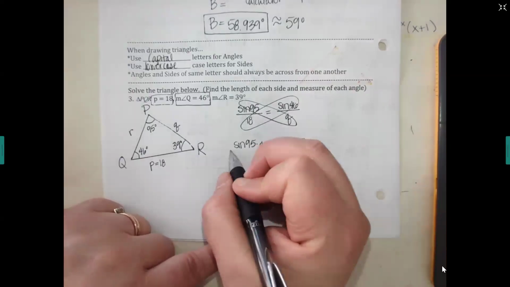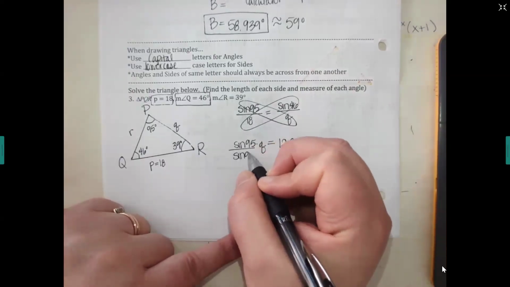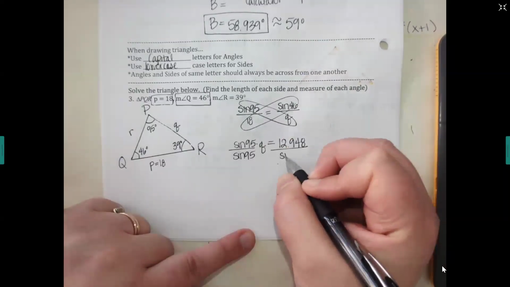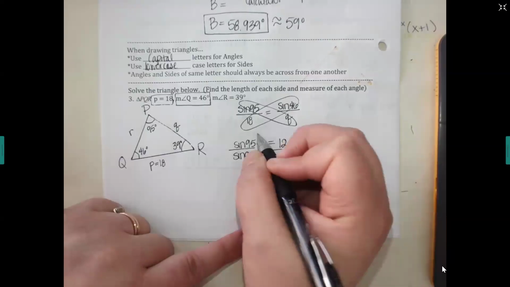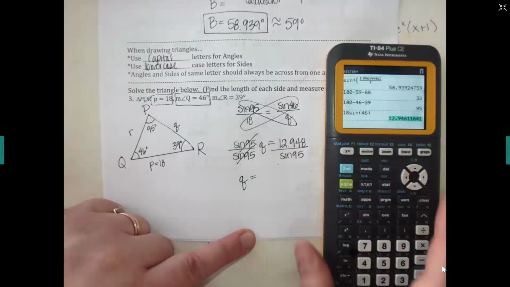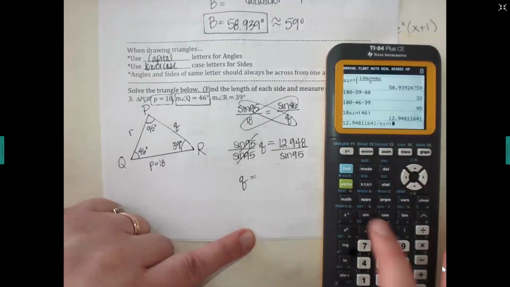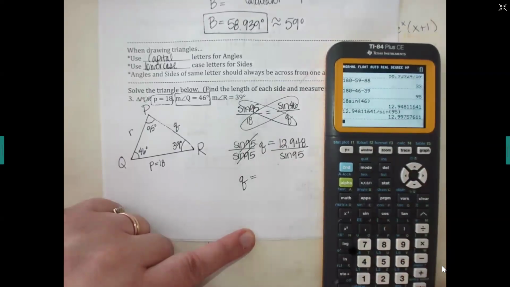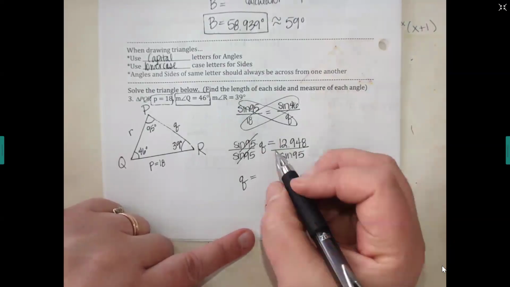And then I'm going to divide the sine 95 across to get my q by itself. So 12.948 divided by sine 95 gives me 12.997. We'll round that to 12.998.